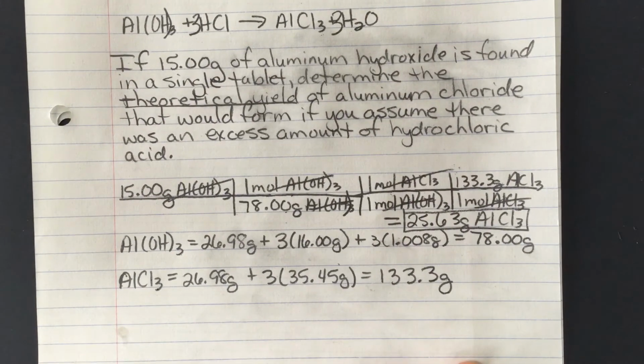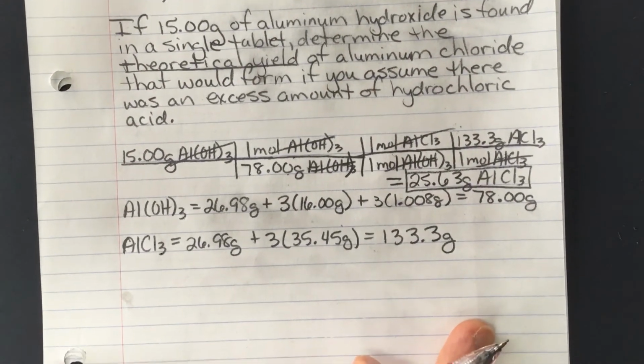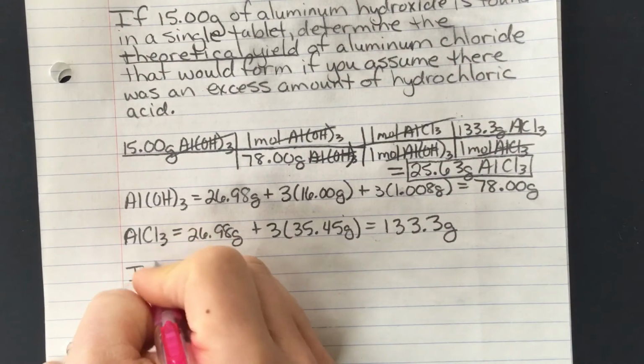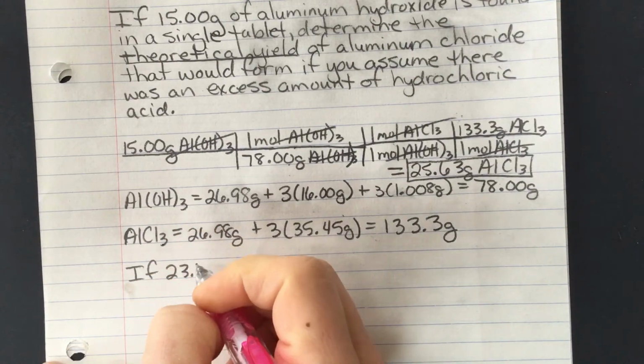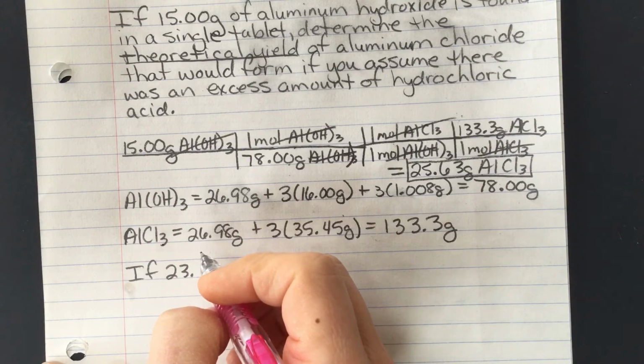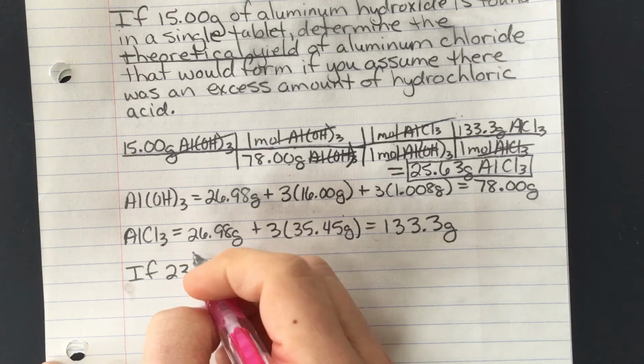Now, I want to go a little further with this problem, and I want to ask if 23 grams of aluminum chloride were measured in the products, calculate the percent yield.